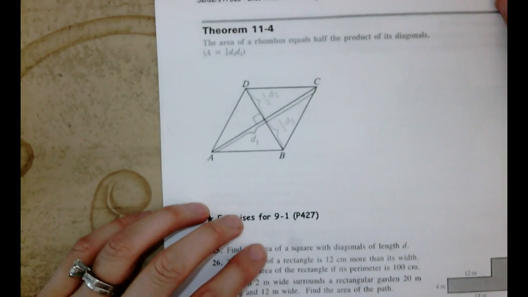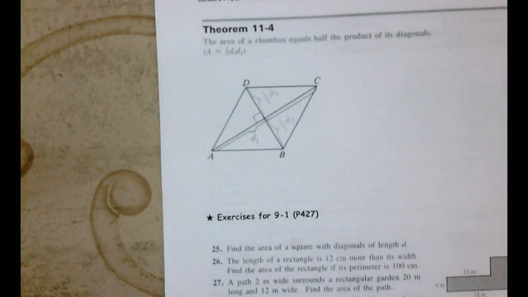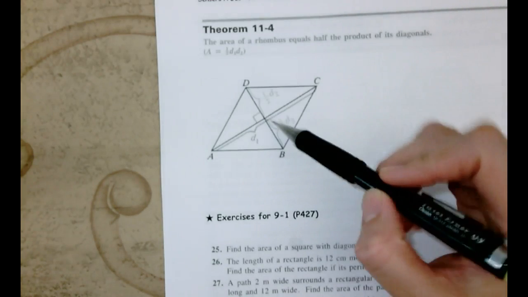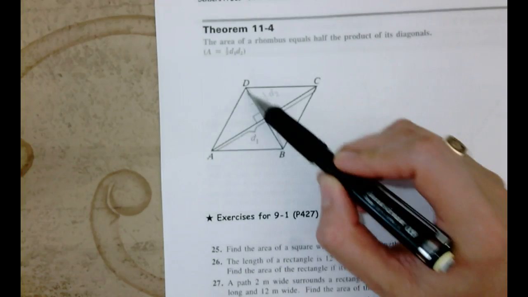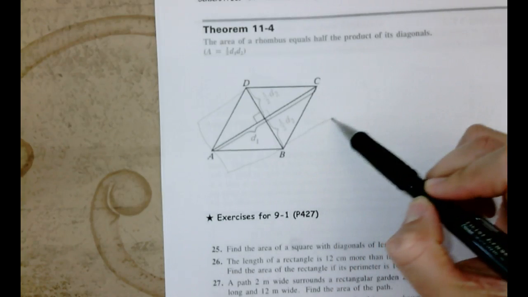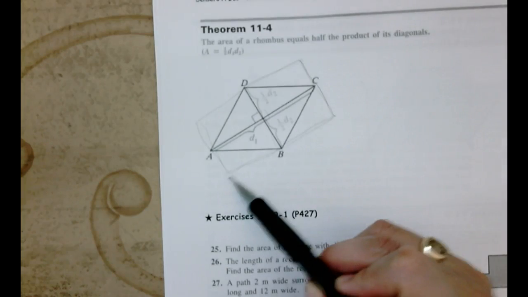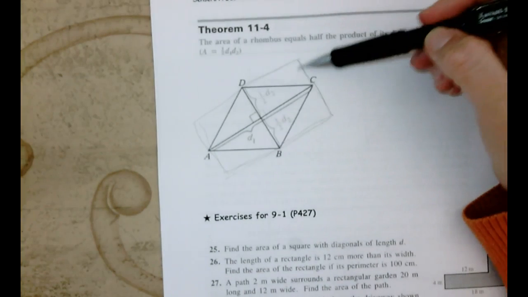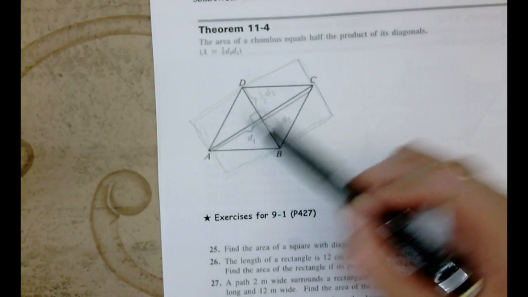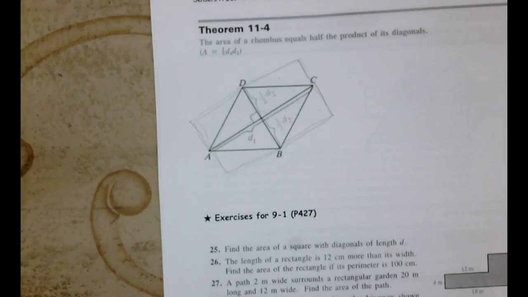Okay, theorem 11.4. The area of a rhombus equals half of the product of its diagonals. So the way this works is that if this is perpendicular, right? So if I do the product of the two diagonals, I'm going to get the area of this. This would be the diagonal, and this would be the diagonal. So I'm going to get the area of this. And each of these rectangles, the part of the rhombus, is a half. And that's why it's 1/2 of the product of diagonals. Okay?